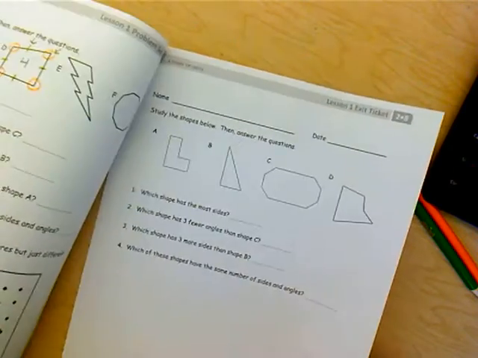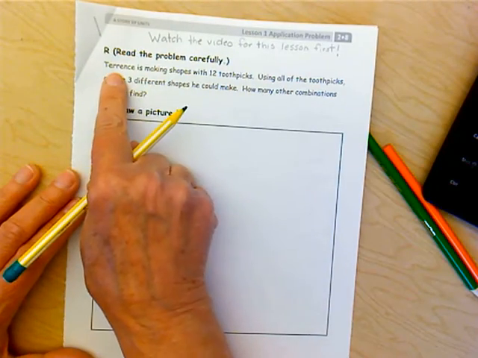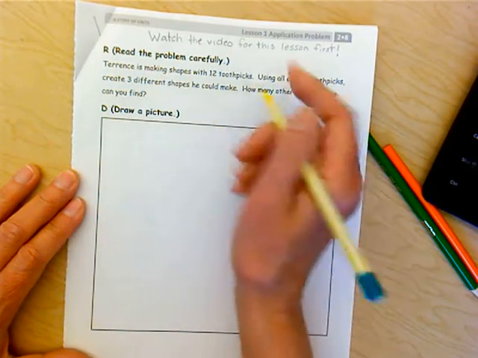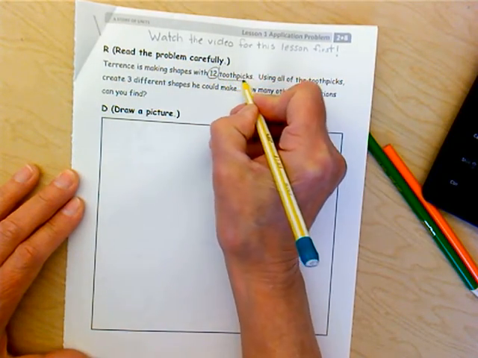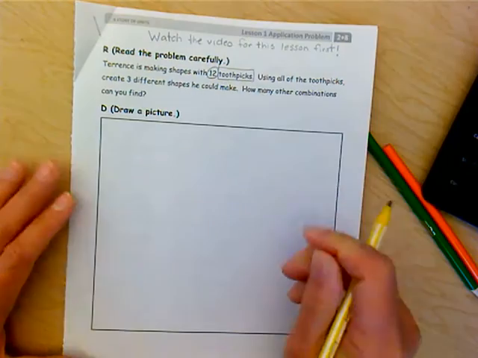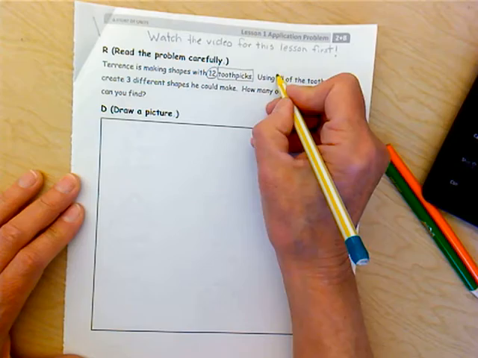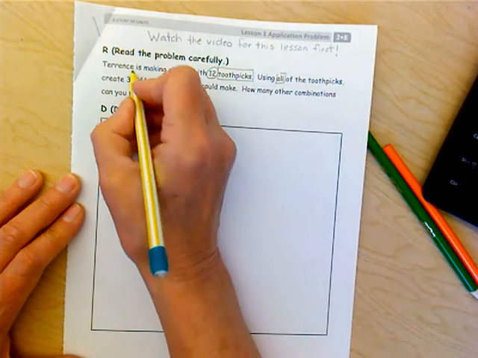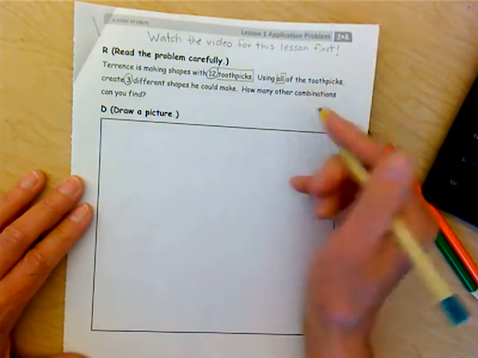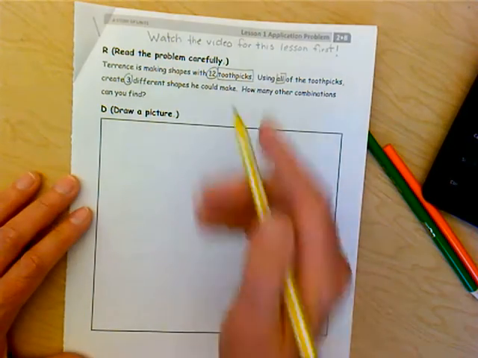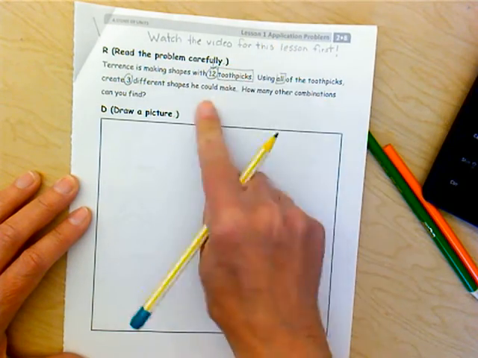Okay, so after you've done those 2 pages, you're going to come back to the first page, and let's take a look at Terrence. Terrence is making shapes with 12 toothpicks. Okay, so toothpicks are like line segments because they're straight and they have endpoints. Using all, you have to use all of the toothpicks. You're going to create 3 different shapes that he could make. How many combinations can you find? So you're going to have to make 3 shapes, but you can't use more than 12 toothpicks.